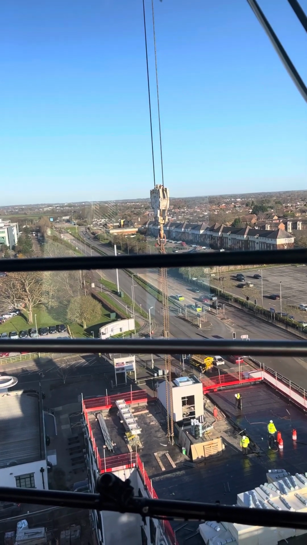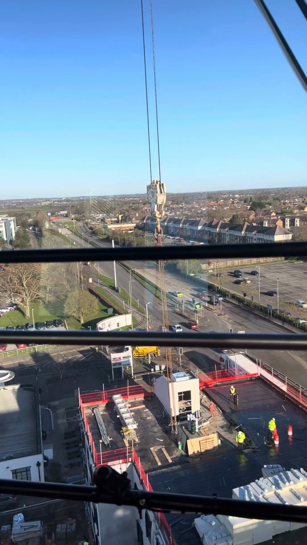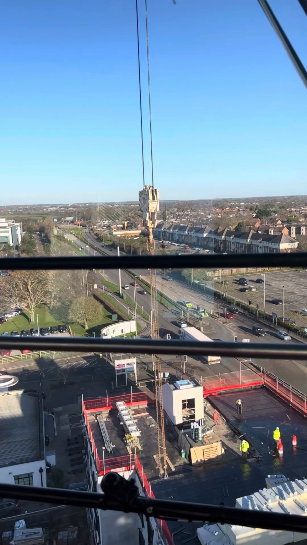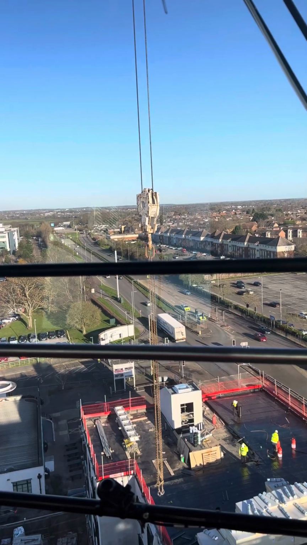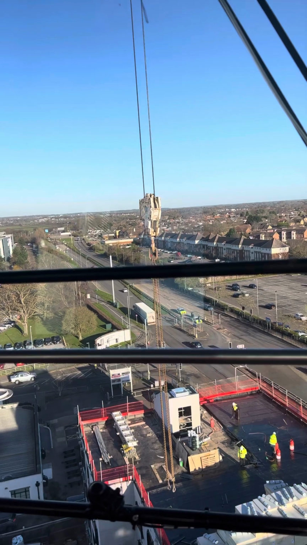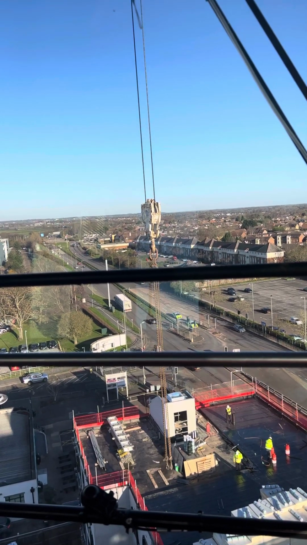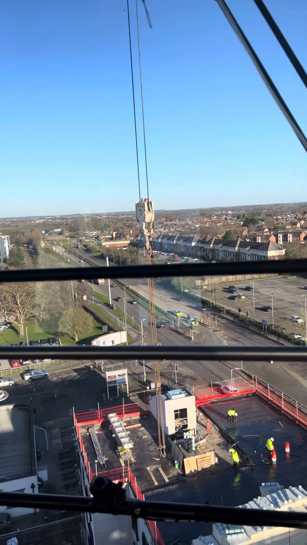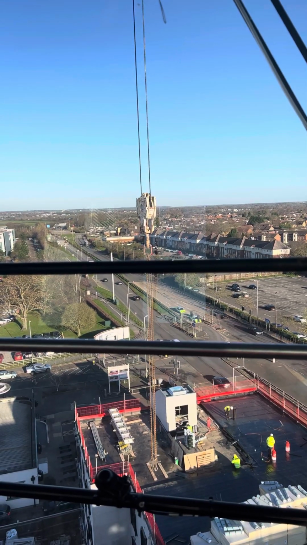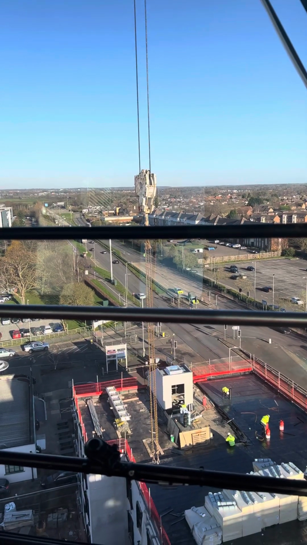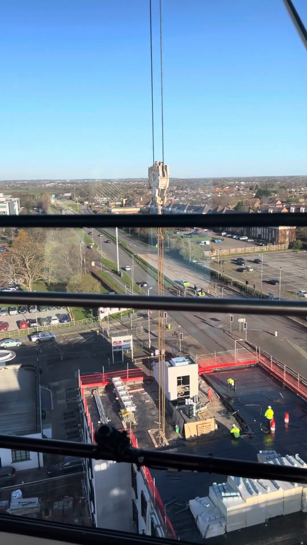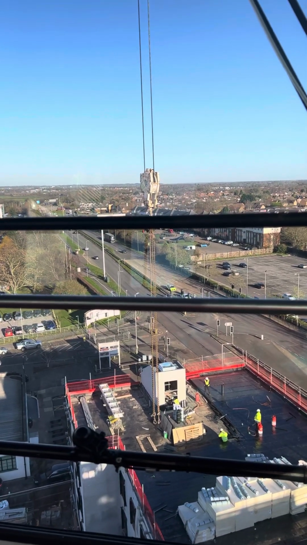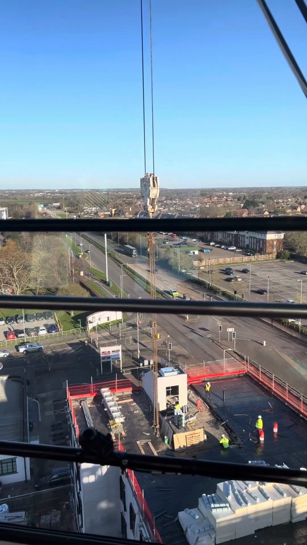So say for example you're jibbing up, and then you have to stop suddenly, and you stop. Your hook block will swing forward, and then you come back on the third gear just to catch it before it gets to the point of return. As soon as it gets to the point of return, just before the hook block starts returning, you release the gear back to zero. At that point it will create a stationary motion which will keep the crane in a halt.